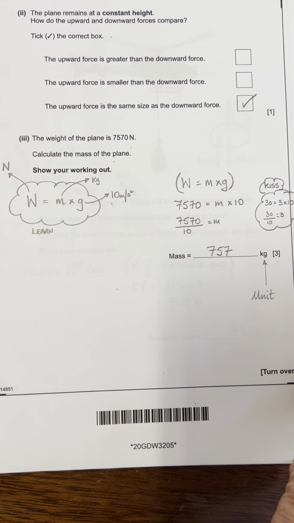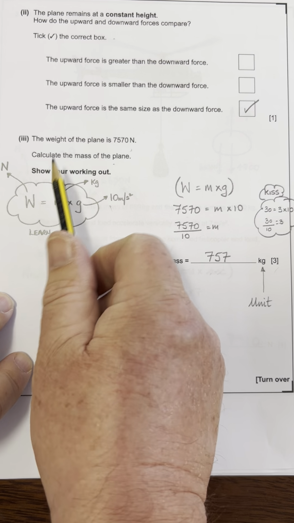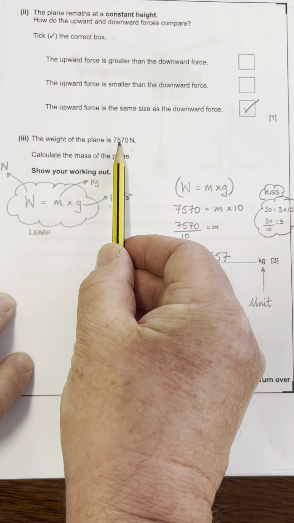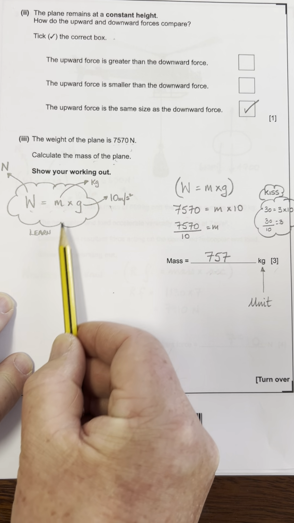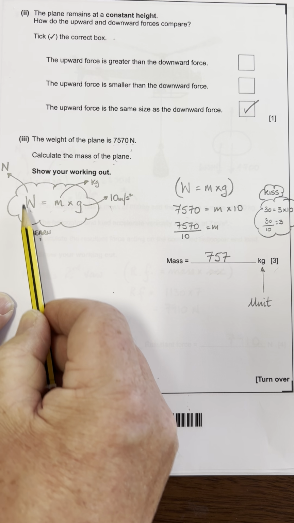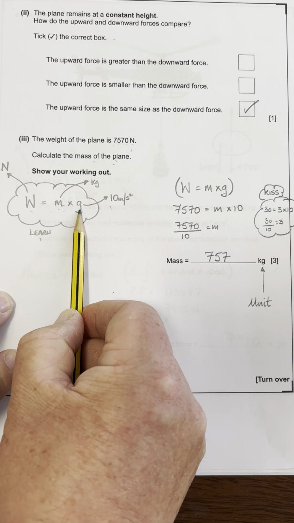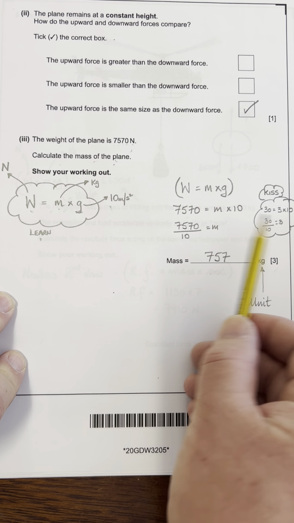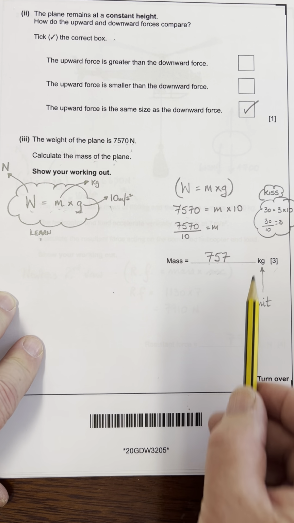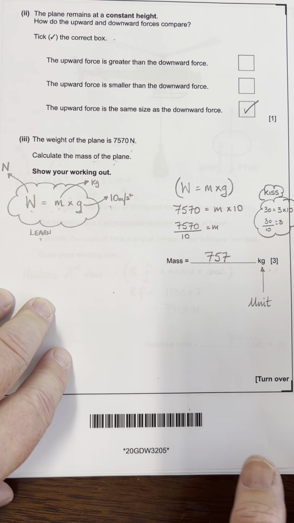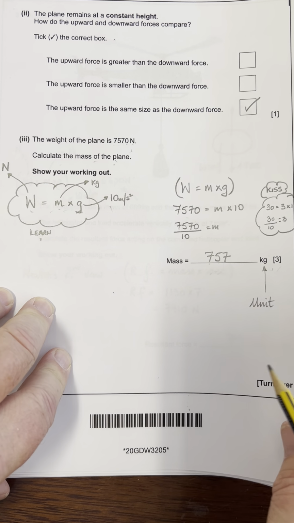The weight of the plane is 7570 newtons. Calculate the mass of the plane. W equals mg. Another equation for you to learn. Newtons, kilos, 10 meters per second squared if you're on the earth. There's the rearranging, W equals mg, 757 kilos. The units there for you. Look at the mark scheme. Did you get all 3 marks? Did you miss any?